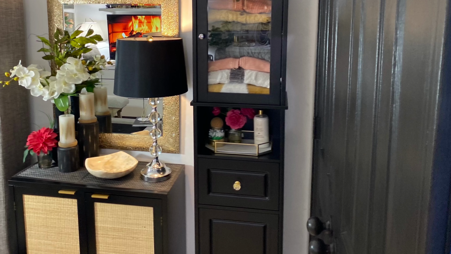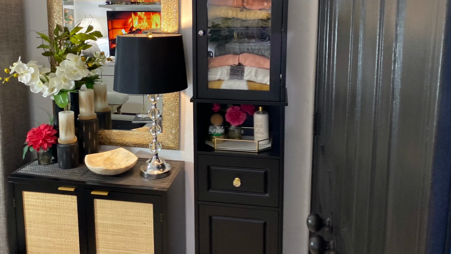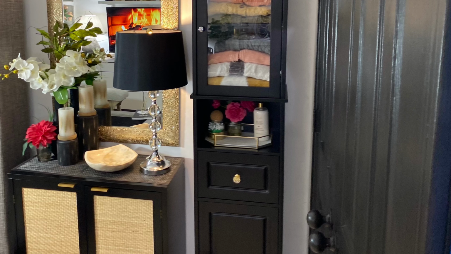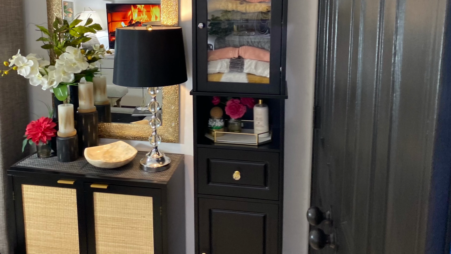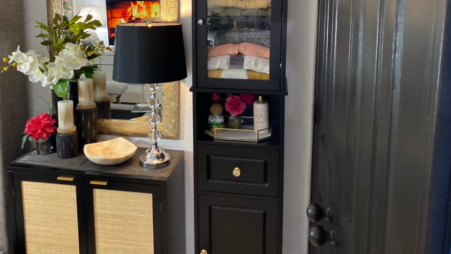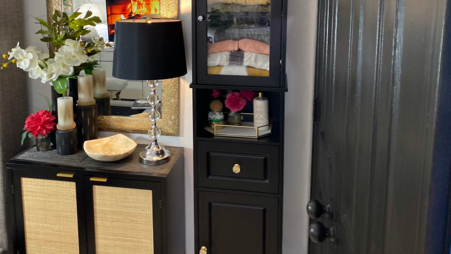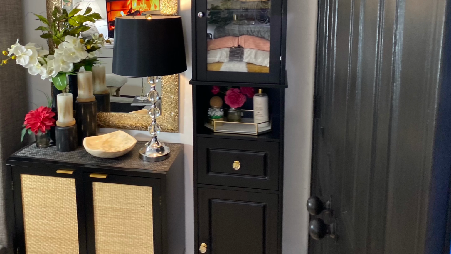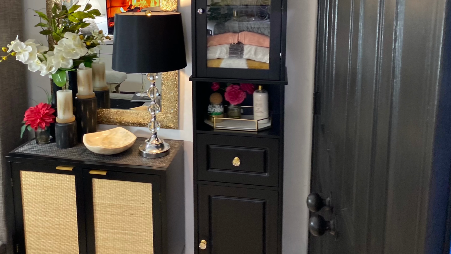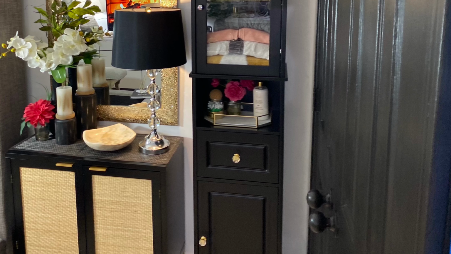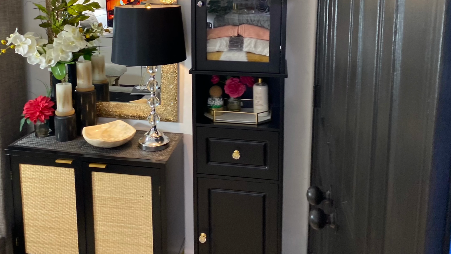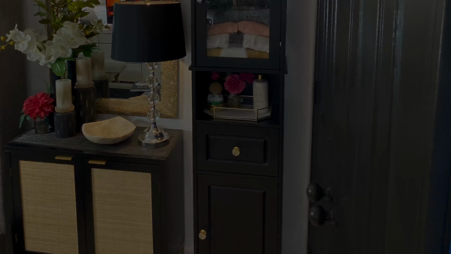I also want to say that I wanted to add symmetry because on the opposite side where my other nightstand is, there's a big tall green plant and mirror. So this really helped to balance out the weight in the scale on both sides, creating symmetry on both sides of the bed. Okay, so let's take a look at the other side.